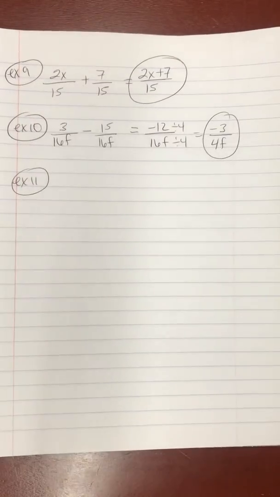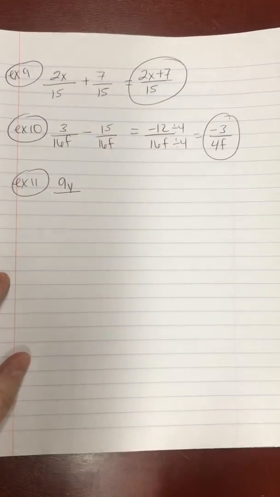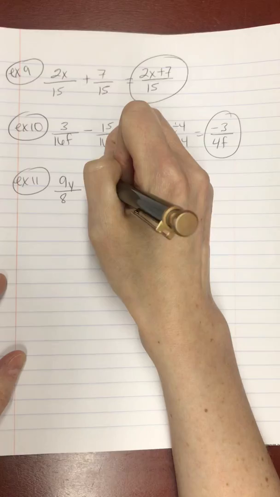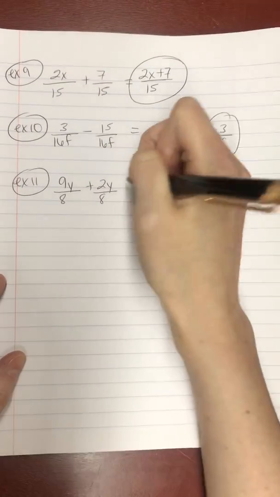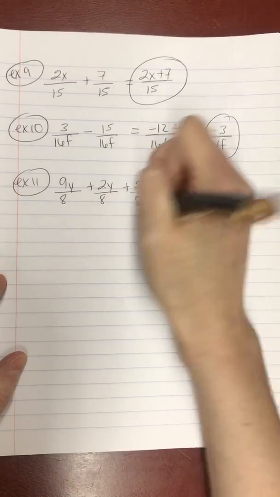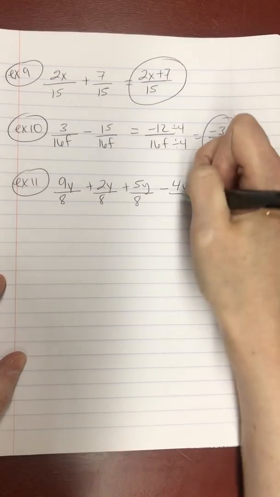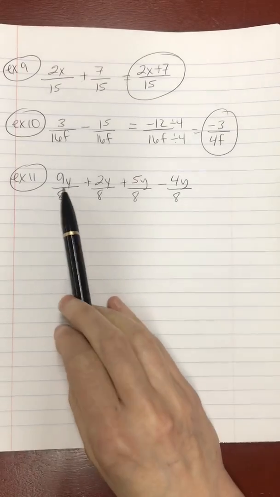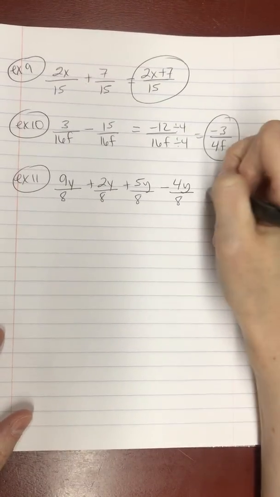All right, here's our last example that we'll do regarding like fractions. So I've got 9y over 8 plus 2y over 8 plus 5y over 8 minus 4y over 8. I don't know why I do that. I make my y's different sometimes. These first two y's look different than my second two. It kind of drives me crazy. Hopefully it doesn't confuse you guys.